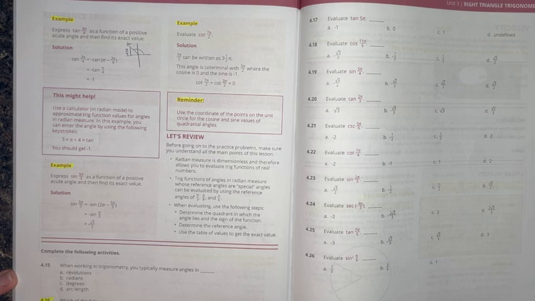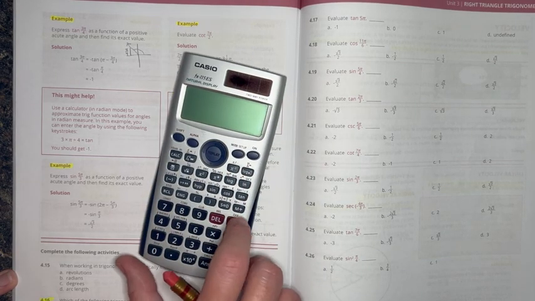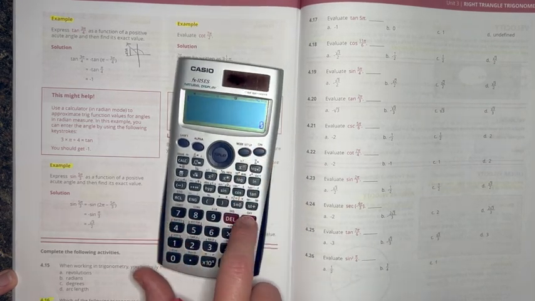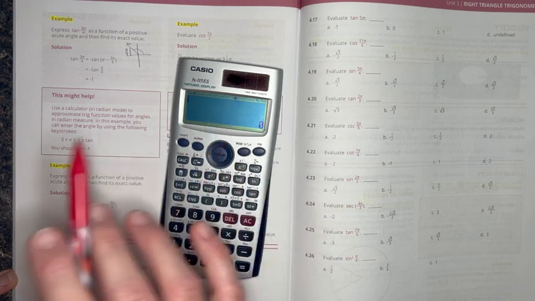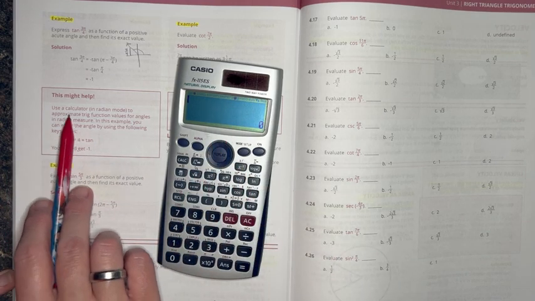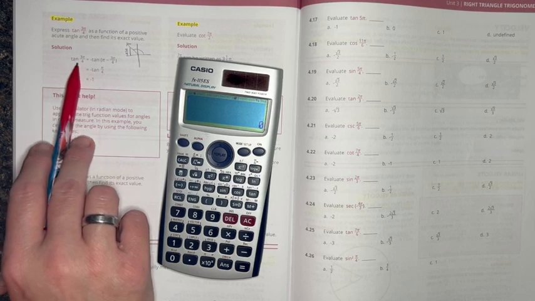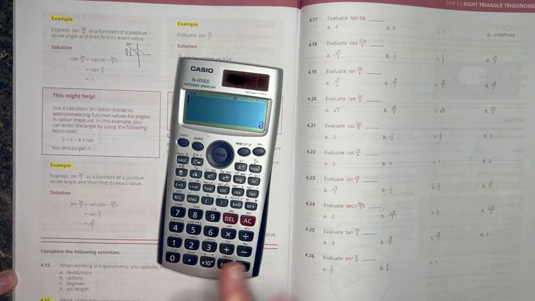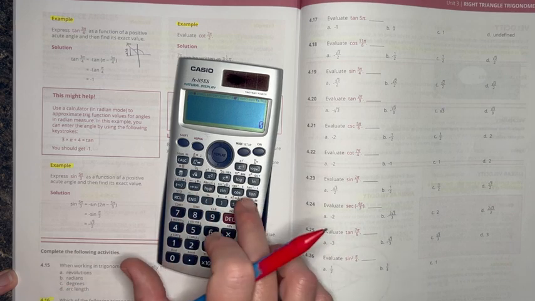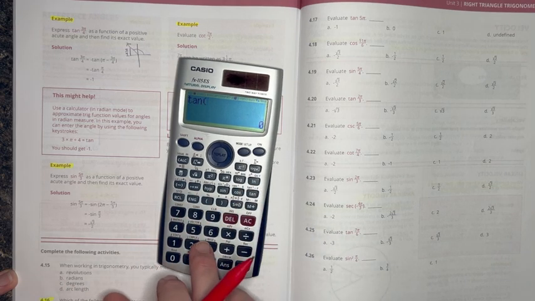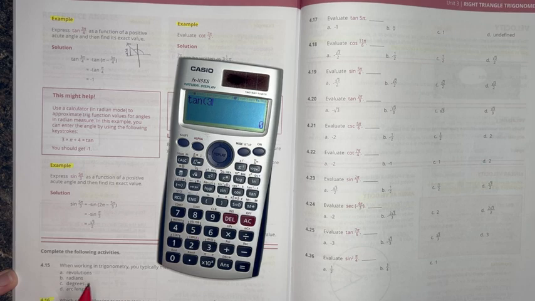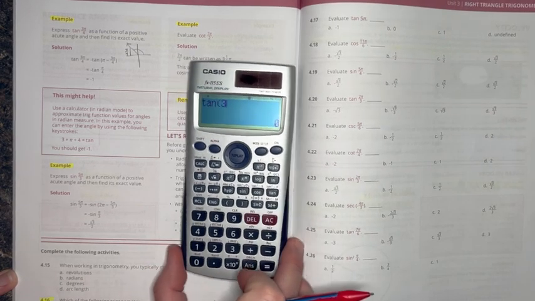Now this little red box where it says this might help, we're going to try out. I haven't tried it yet, but I have my calculator in radians, and it says, in radian mode, let's just put this in. Tangent of 3 pi over 4, okay? So I'm going to do it all at once. The tangent of 3 times pi, surely there's a pi button here somewhere. And I found that pi button.